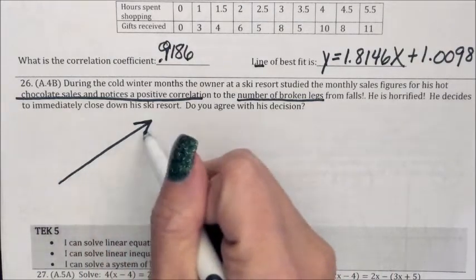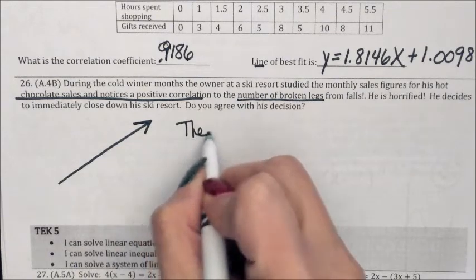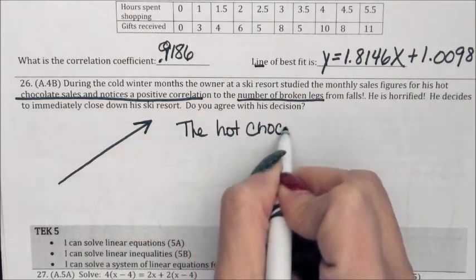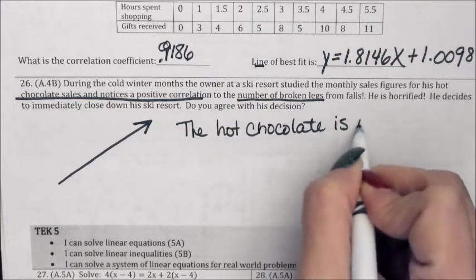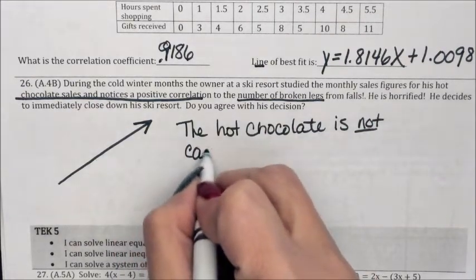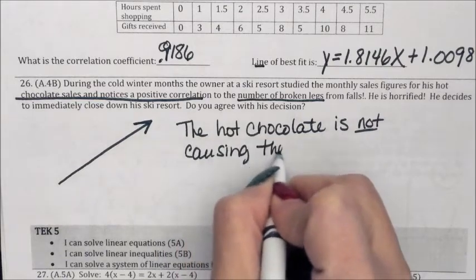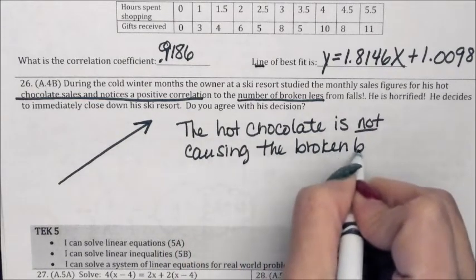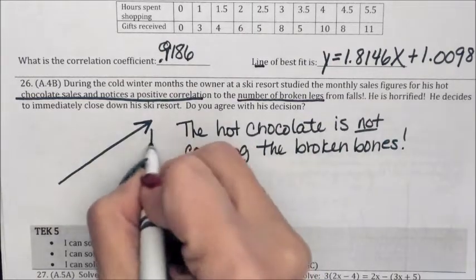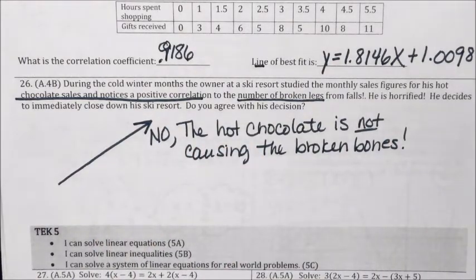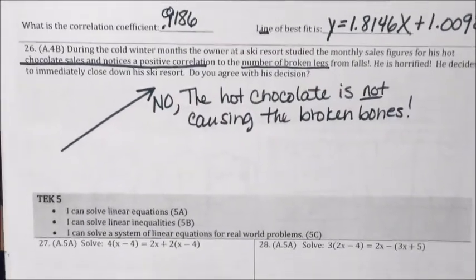Yes. It's definitely going up. But the hot chocolate is not causing the broken bones. Now, I'm just going to kind of talk you through it. I'm not going to write it out. So the answer is no. I don't agree with him. So here's what is happening. More people are skiing. If more people ski, then you're going to have more broken bones. You have more chances of people to get a broken bone. So the hot chocolate is not causing the broken bones. The excess skiers, there's more people skiing, so your chances are higher that you're going to have a broken bone.